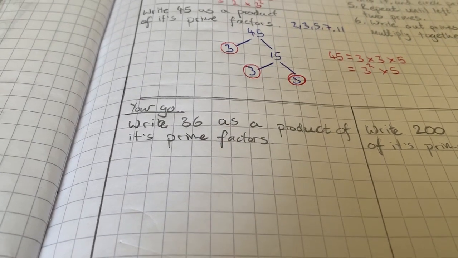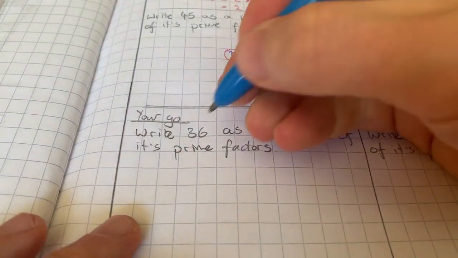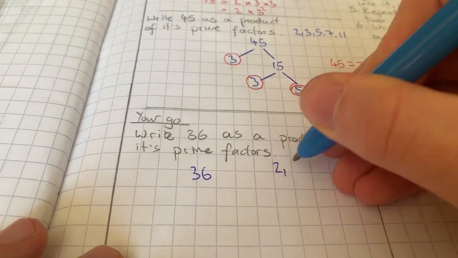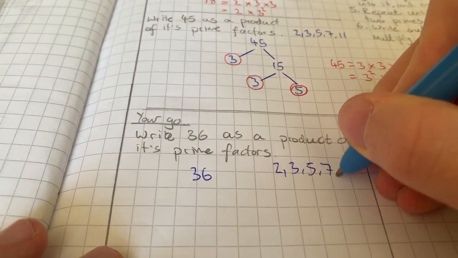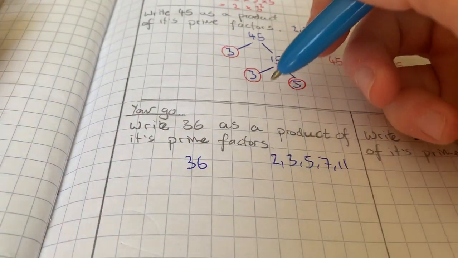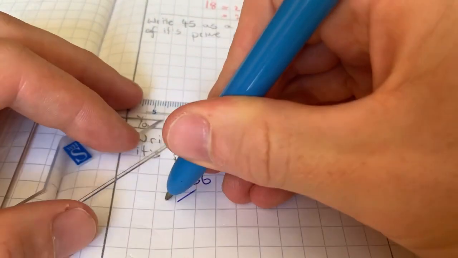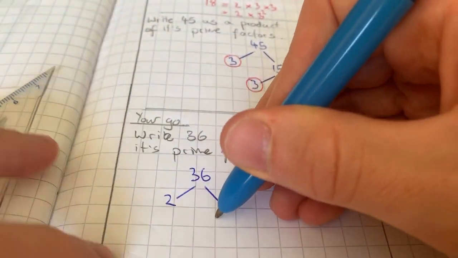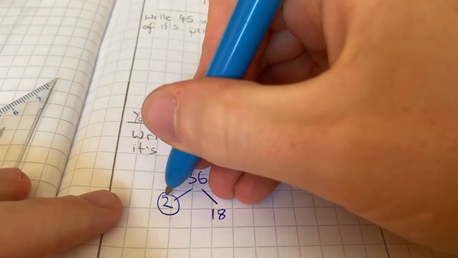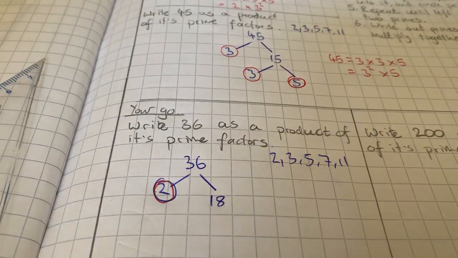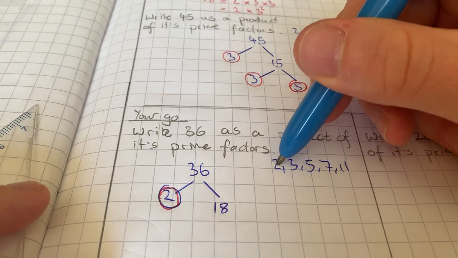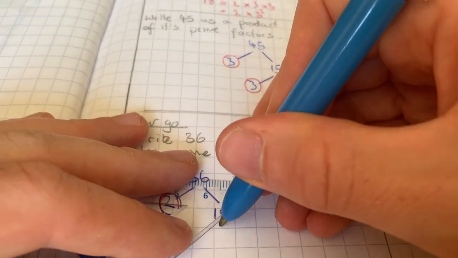Alright, so let's look at 36 then. So I'm working with 36. We got 2, 3, 5, 7, 11. So writing those first few primes. Okay, number that goes into 36, 2 fits. So I've got 2 there and 18. 36 divided by 2 is 18. And then that's not prime, so looking at my list again, the lowest prime that goes into it is 2 again. So I can reuse it.